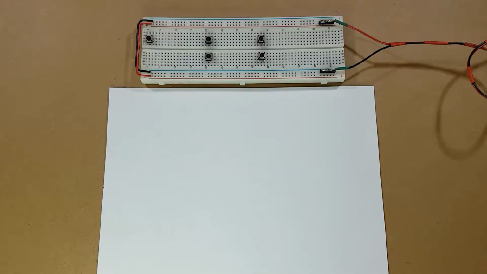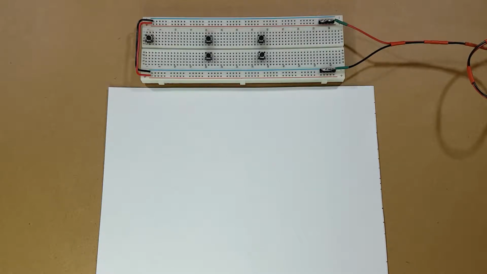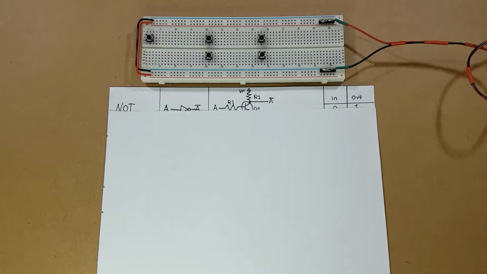So I'm going to build these gates by using some discrete transistors and some regular quarter-watt resistors, as well as a couple LEDs. Before we build them, I have the diagram and symbols here for each of the gates.